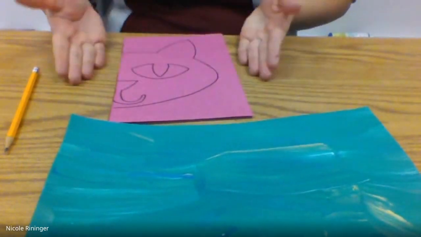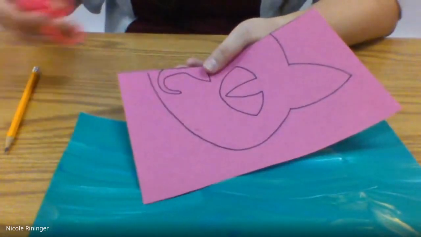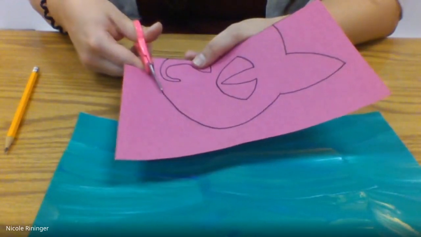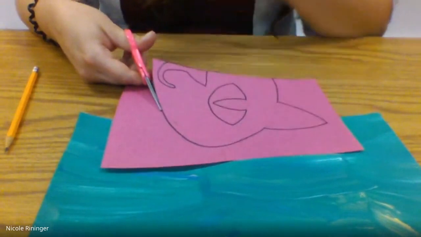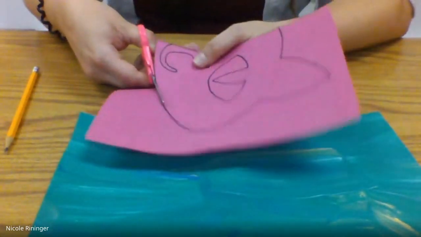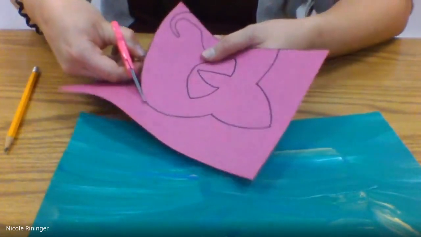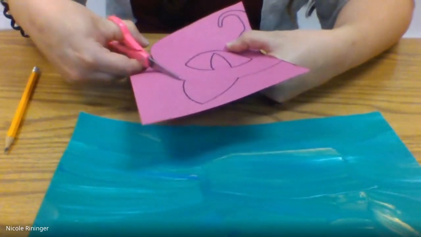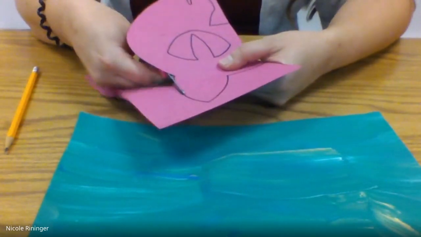Now I can start cutting it out. Okay, so I'm going to cut the outside edge first. So when you're cutting, really take your time and try to stay on the lines. Do not make any extra cuts because if you do, it's not going to match when we're gluing it down. So you really need to take your time and don't make extra cuts. Try to stay on the line the best you possibly can. So really slow down for this. If you need to pause this video at any time, you can pause it and come back to the step that you need to work on.